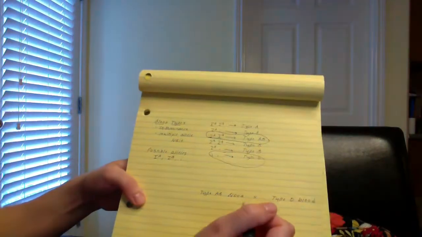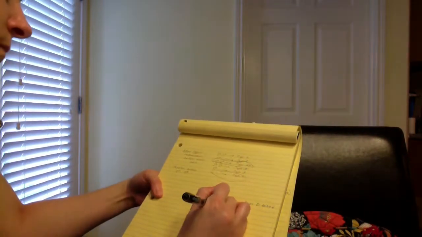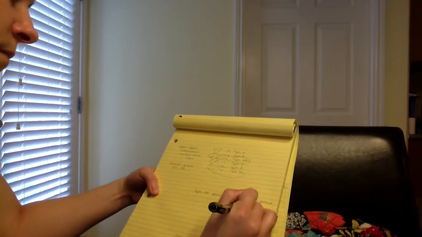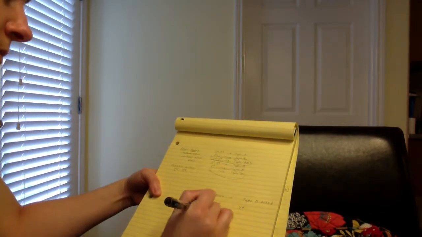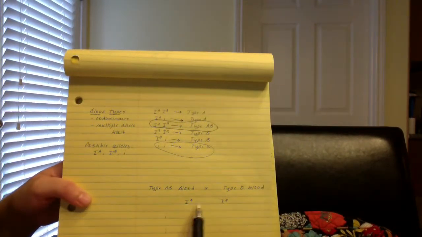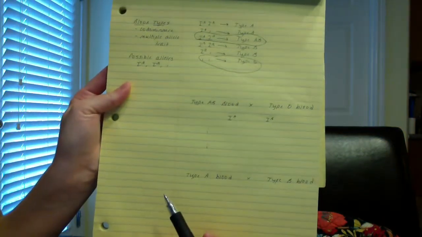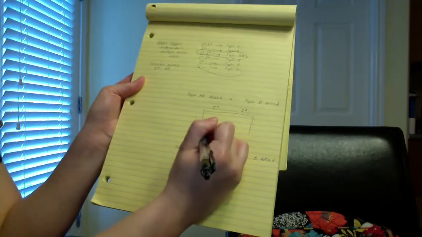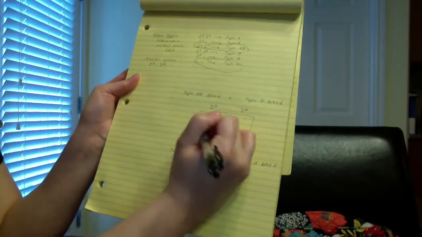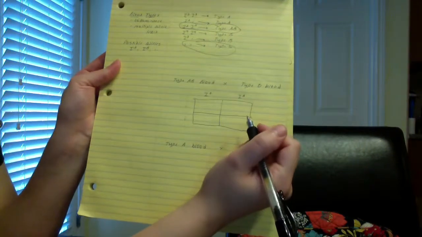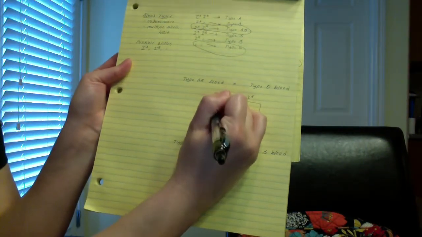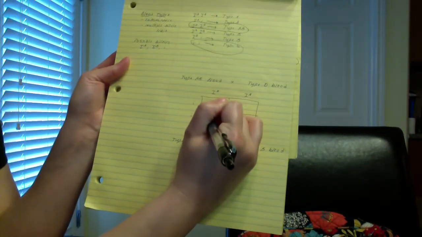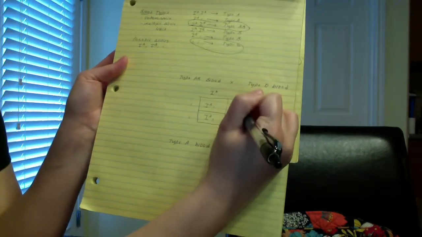So if we set up our Punnett square, then we've got the two alleles from one parent on top, and then the two alleles from the other parent on the side. And when we bring those together, the possible combinations for the offspring would be this.